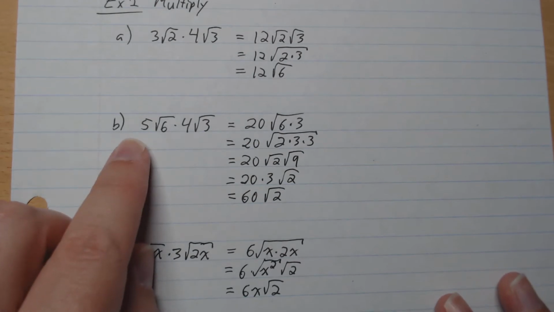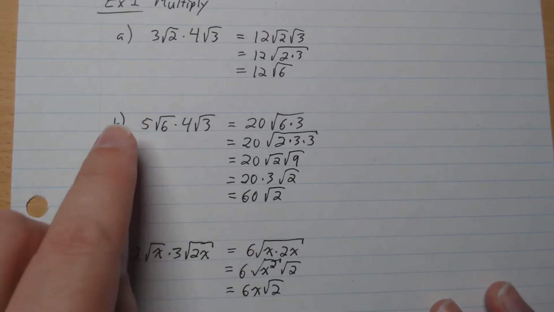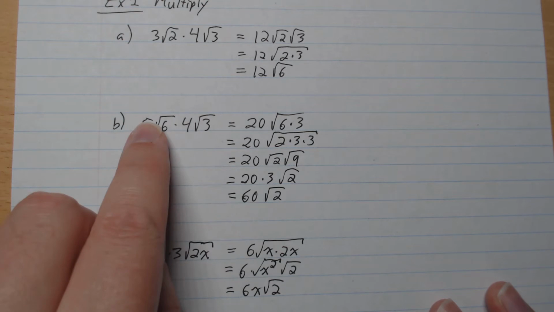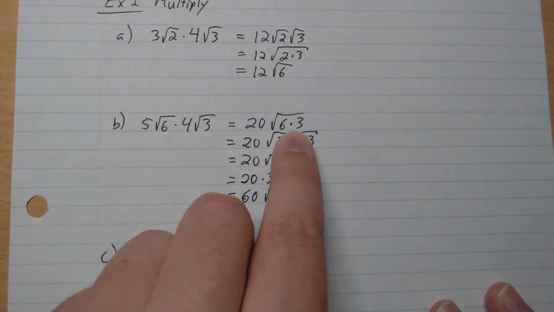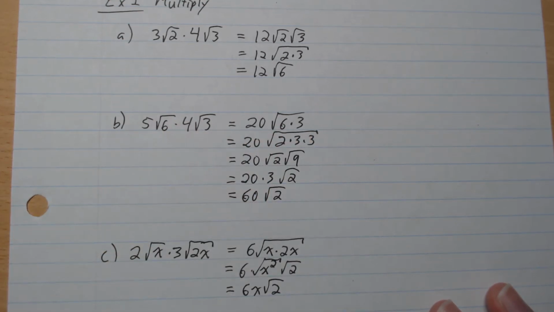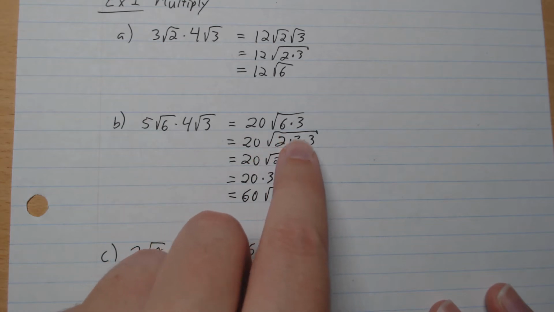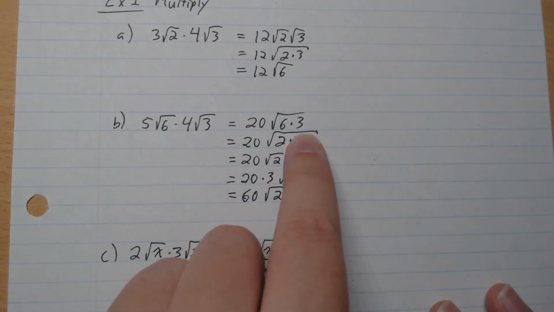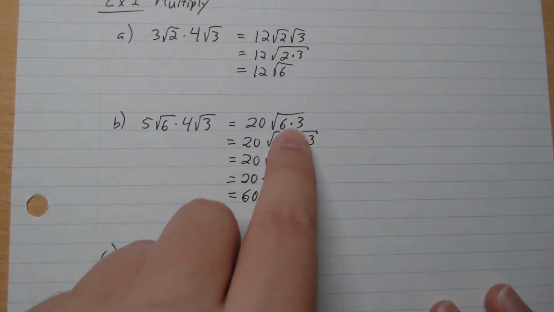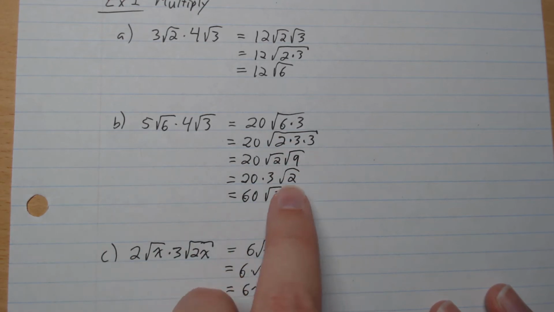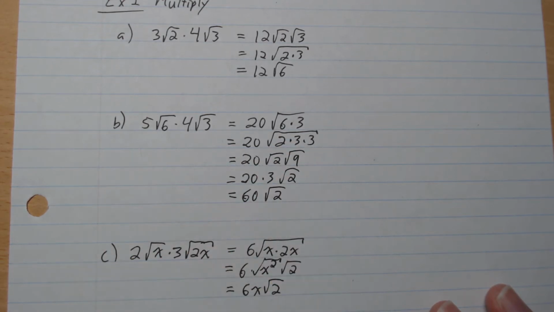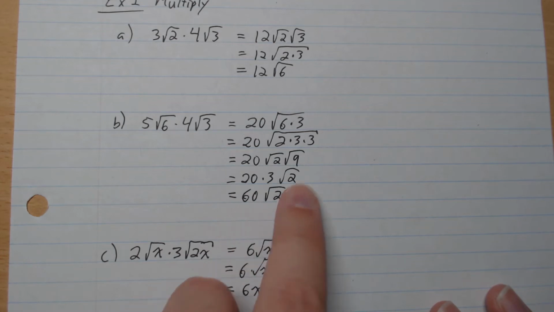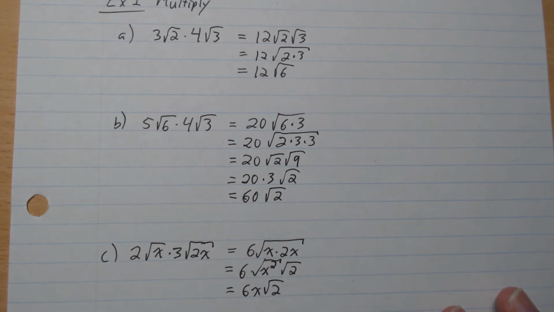B, 5 root 6 times 4 root 3. 5 times 4, 20. Root 6 times root 3 is root 6 times 3. We can rewrite this as 2 times 3 times 3. So we see that there's a 3 squared, which is 9. So root 2, root 9. Root 9 gives 3. Root 2 remains. And so 20 times 3, 60, with root 2 remains.